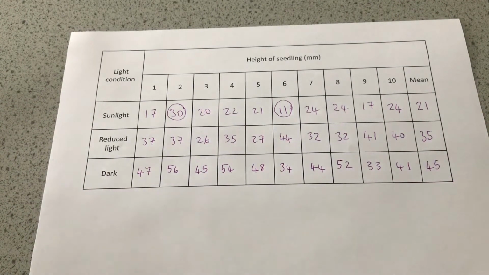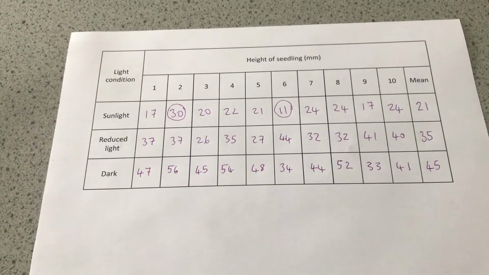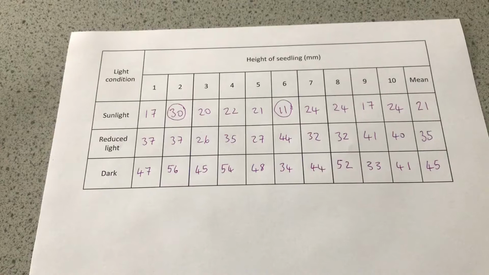So we just look at our mean data now. We can see in bright light the mean height of seedlings is 21 millimetres, reduced light 35 millimetres, and dark 45 millimetres. Now what people attempted to talk about when they analyse this data is that in the dark situation, that the plants are growing tall, they're trying to get to the light. They're not trying to get to light because there is no light. They're not going to where the light was or where they think the light is. It is all down to geotropism or gravitropism, depending on what you want to call it.